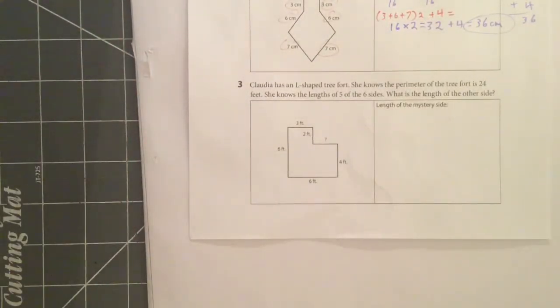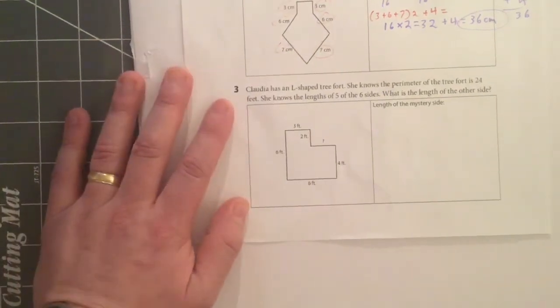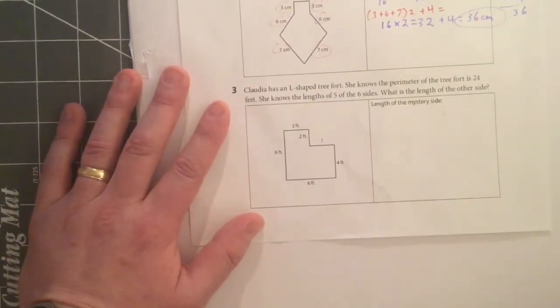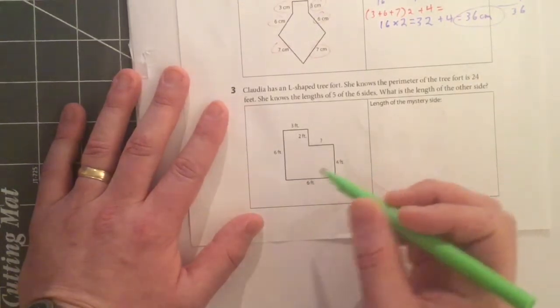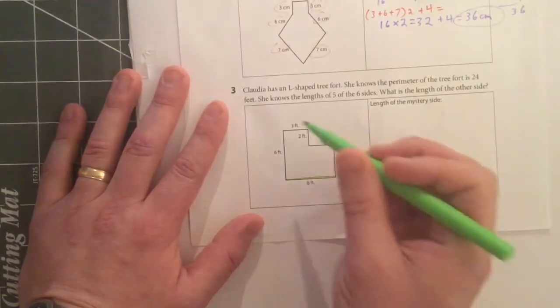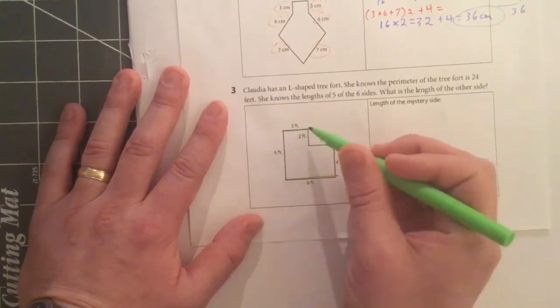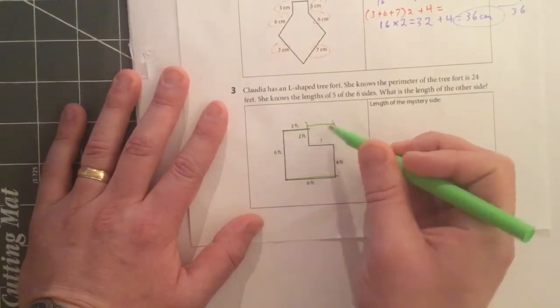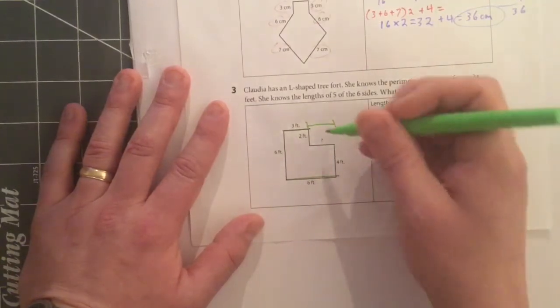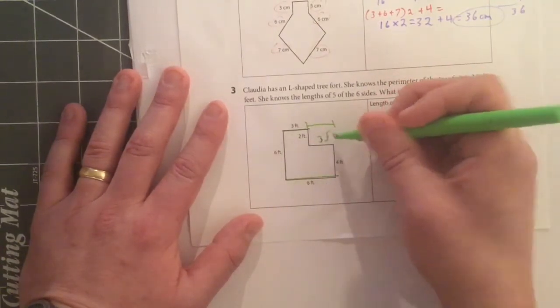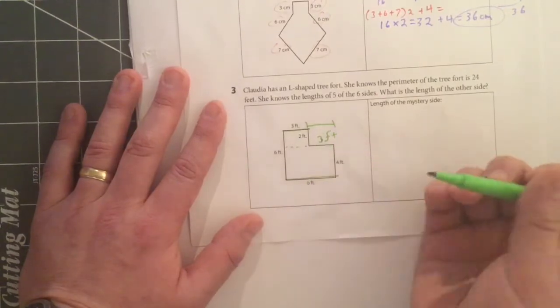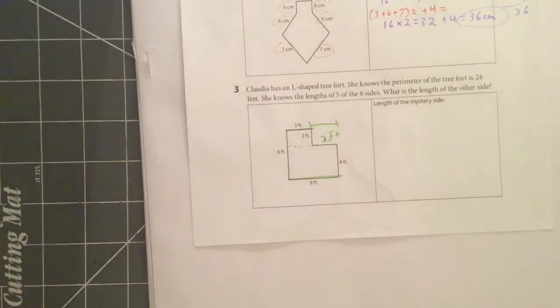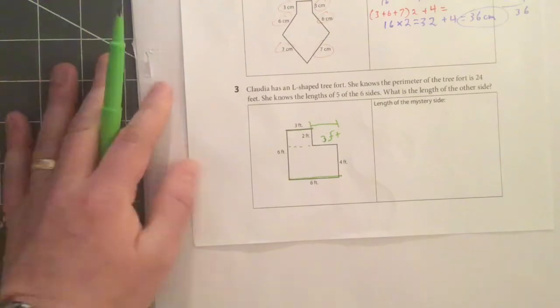Now, this one asked you only for the mystery side, and I challenged you to calculate the area and the perimeter of it because we've already been training on how to do this, so you should have been able to, or at least you should have taken a crack at it. Let's first identify that missing side. Missing side is right there. The total length from here to here is 6 feet. From there to there is 3 feet. So what is the remaining part? Well, if it's a total of 6, that's 3. The other part is going to be 3 feet as well.